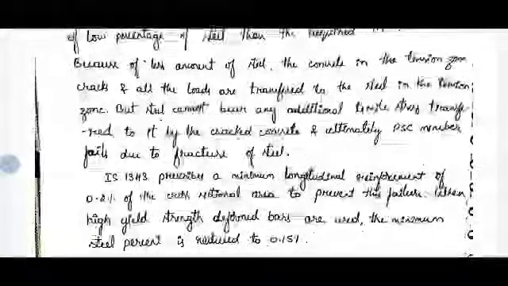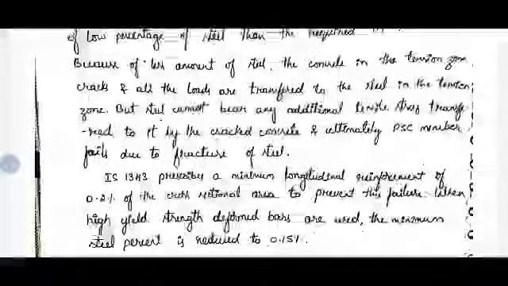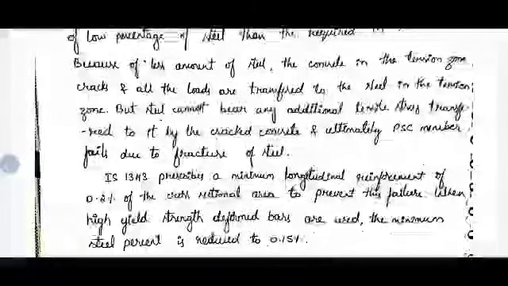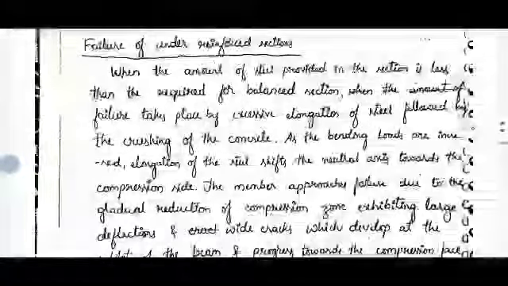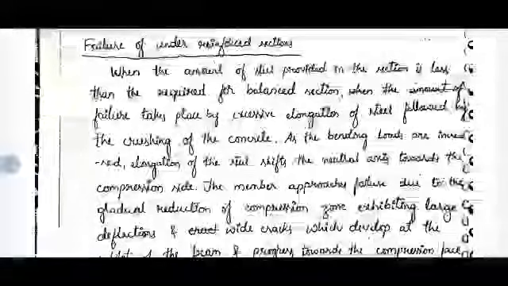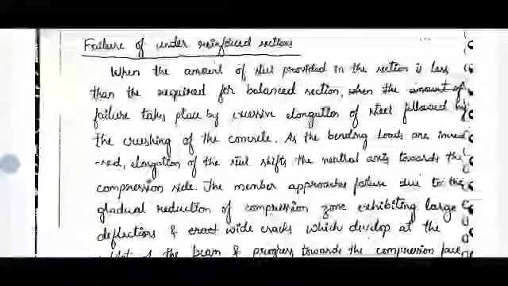How do we calculate 0.12% of cross section in RCC? Similarly here we are going to provide 0.2%. If we are using high strength steel, it is 0.15%. So next is failure of under reinforced section.